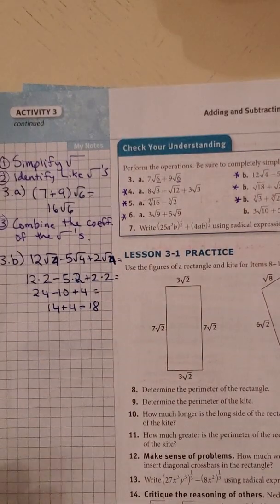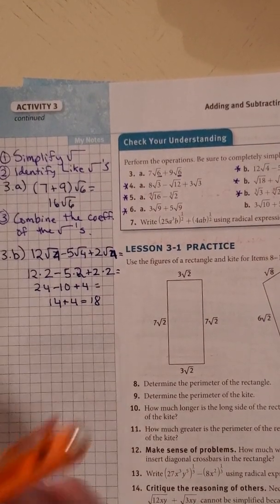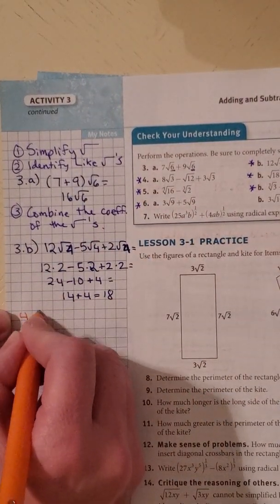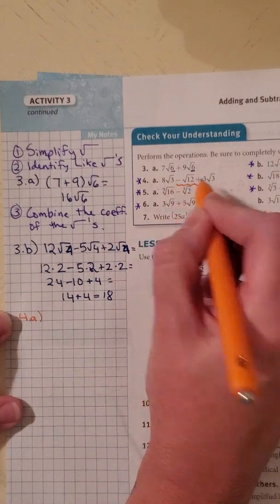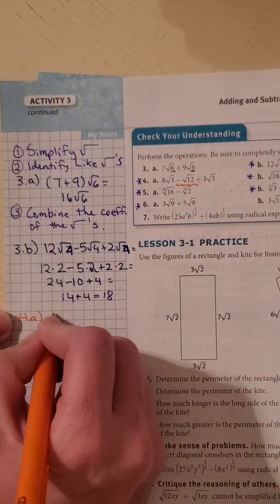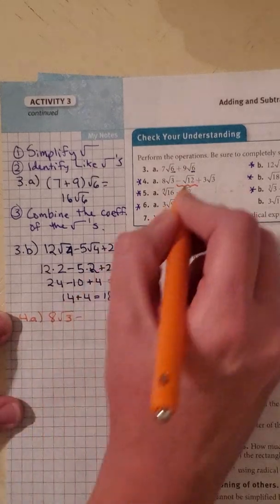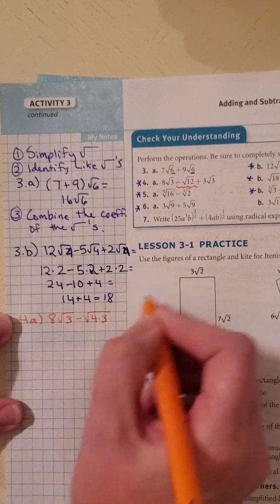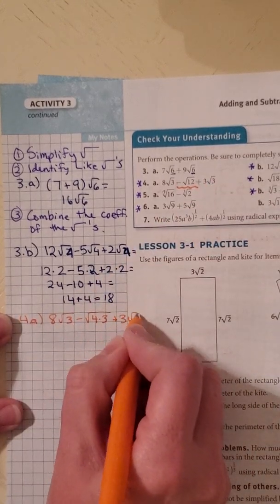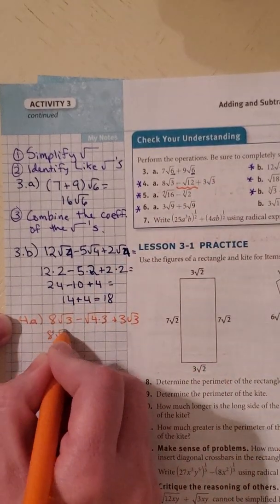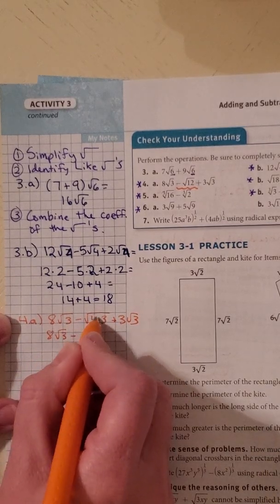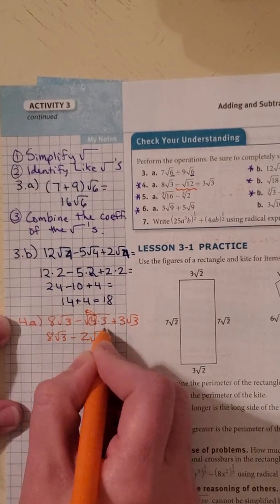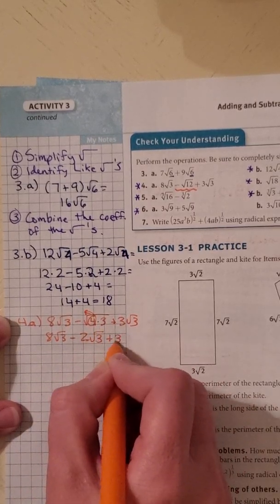All right, number 4a. Number 4a, we do have some simplifying. So 4a, only this one right here, the square root of 12, is able to be simplified. So I have 8 root 3 minus, I'm going to rewrite this square root 12 as the square root of 4 times 3, and then plus 3 root 3. So the 8 root 3 will remain. The square root of 4 is 2, so that's going to pop out as a perfect square. 2, and then root 3 has to remain as in the root, and then plus 3 root 3.